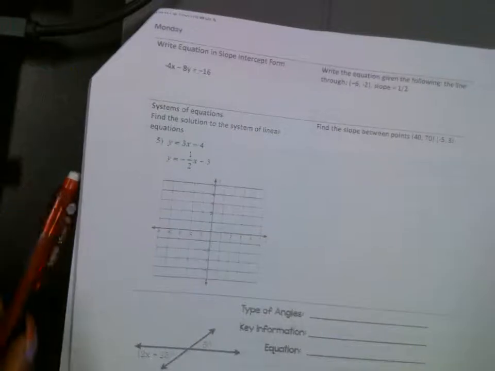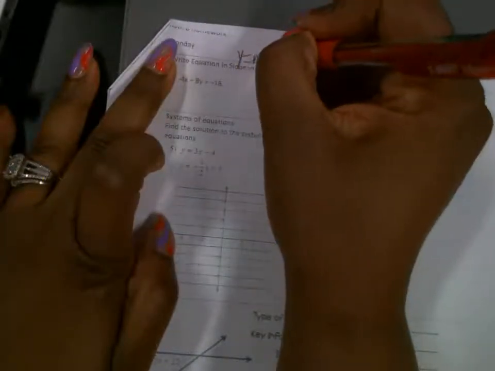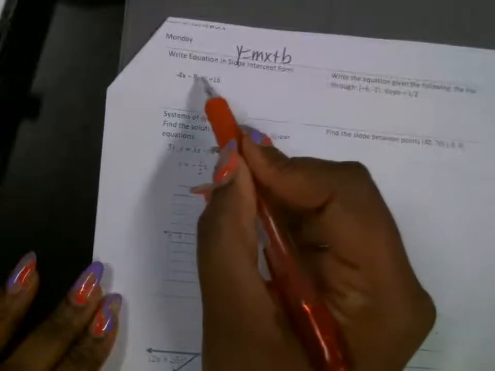All right, let's look at the homework real quick, please. I'm going to do a homework help video. Okay, so look, it says write the equation in slope-intercept form. Slope-intercept form is y equals mx plus b. So that means you need to get y by itself.